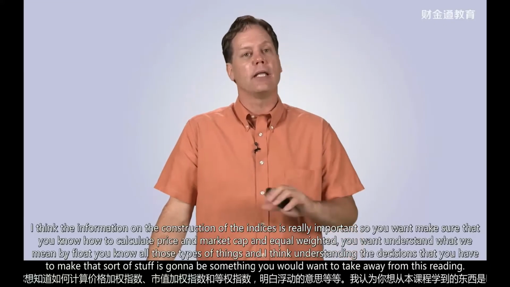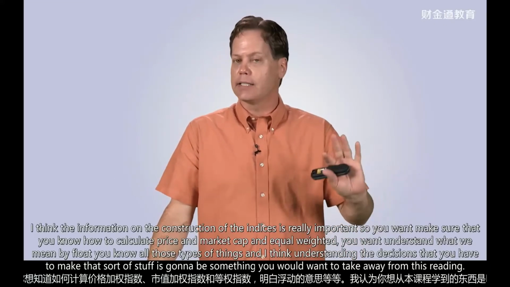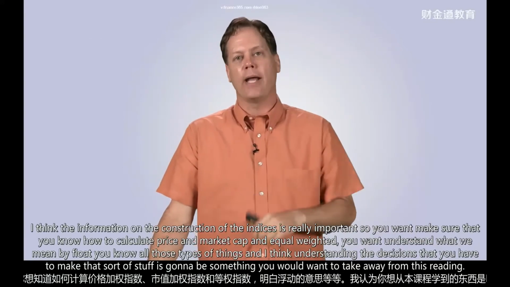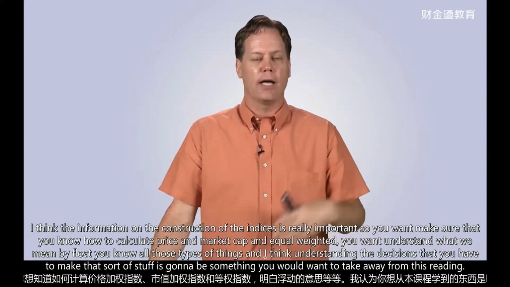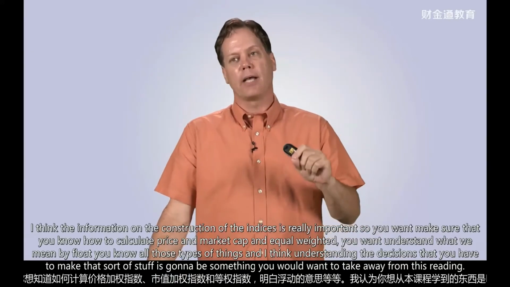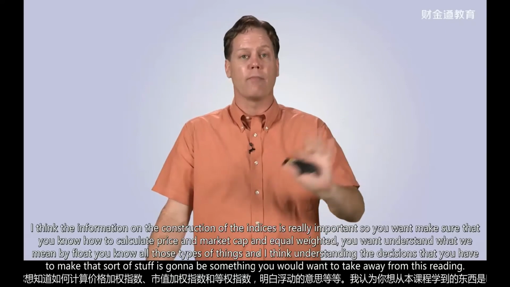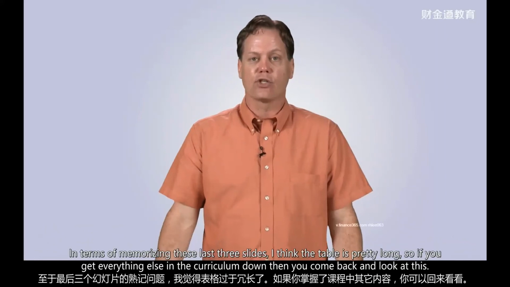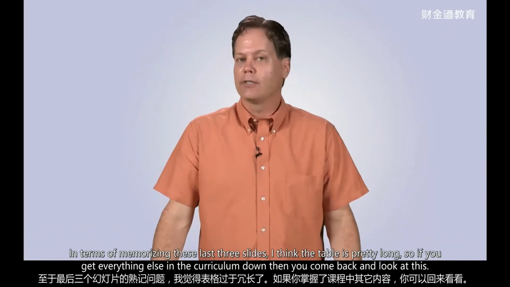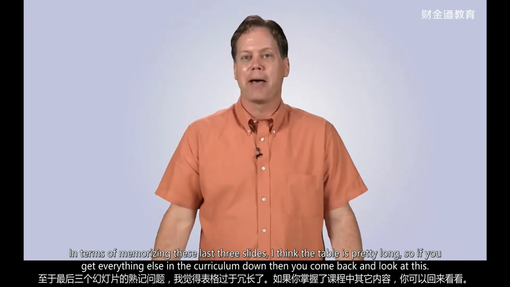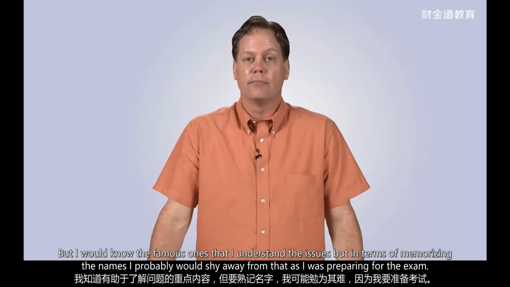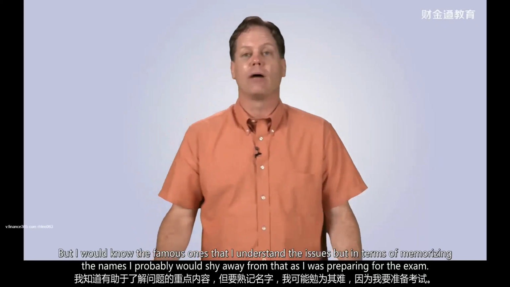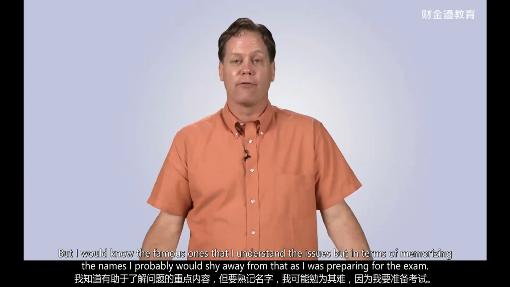I think the information on the construction of the indices is really important. So you want to make sure that you know how to calculate price, market cap, and equal weighted. You want to understand what we mean by float, all those types of things. And I think understanding the decisions that you have to make is something you would want to take away from this reading. In terms of memorizing these last 3 slides, I think the table is pretty long. So if you get everything else in the curriculum down, then you can come back and look at this. But I would know the famous ones and I'd understand the issues. But in terms of memorizing the names, I probably would shy away from that as I was preparing for the exam. Good luck with this.